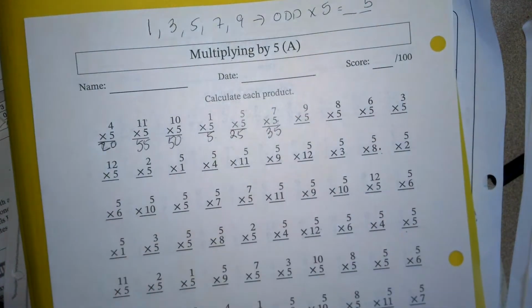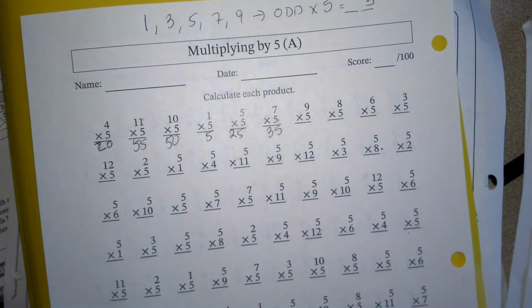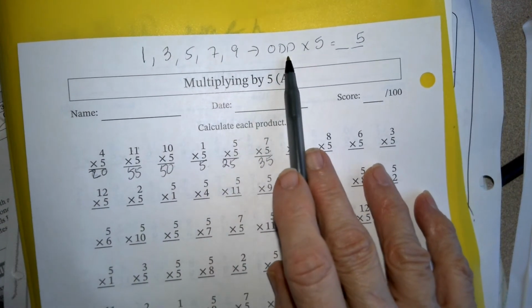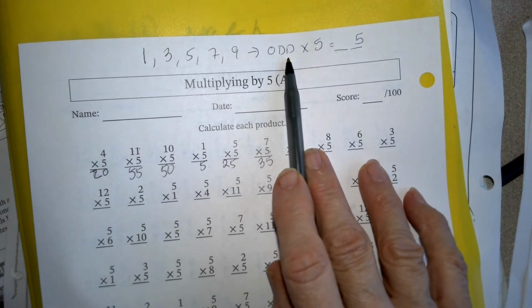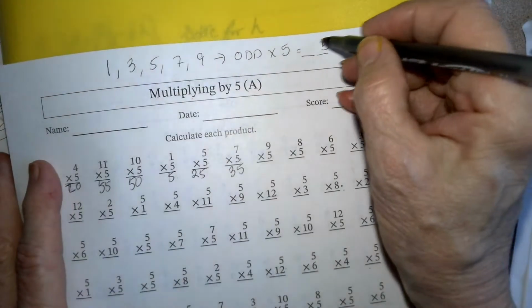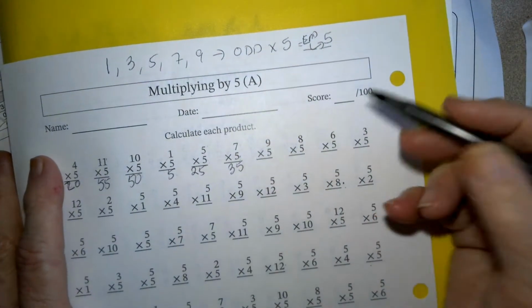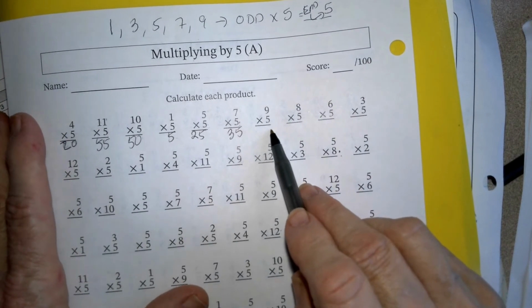Okay, so now here's an example, girls and boys. I just want to do some examples with multiplying a 5 by an odd number. It will always end with a 5. So here's an odd number.